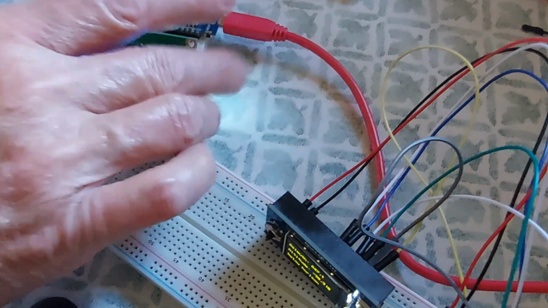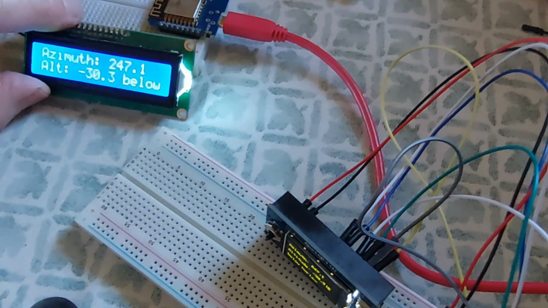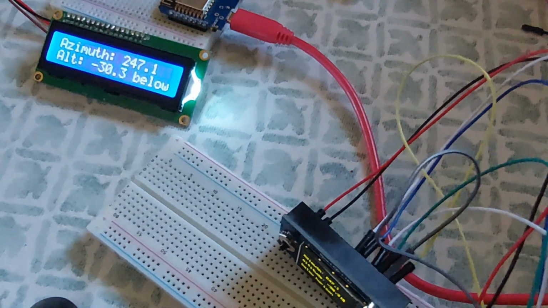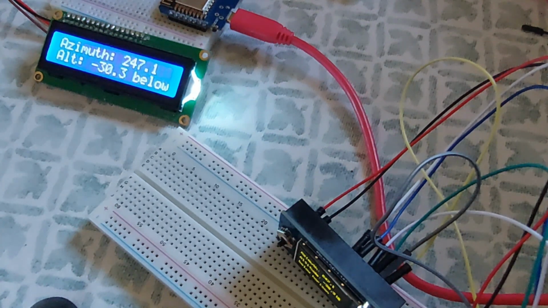Okay, so what we've done here, we can take this one off just now. The azimuth is 247 at the moment. That means that the moon is southwest, because with the angulation, 0 is on the north and then it goes all around to 247 and 90 degrees.